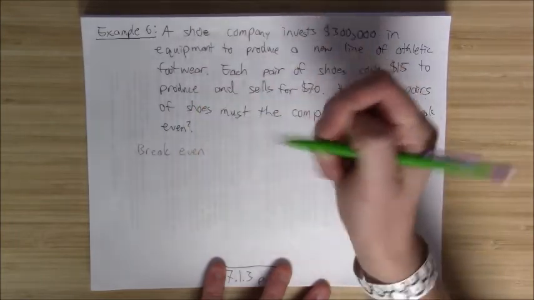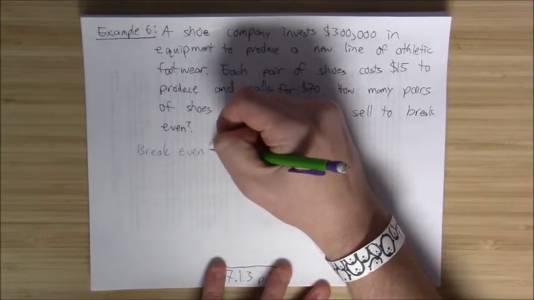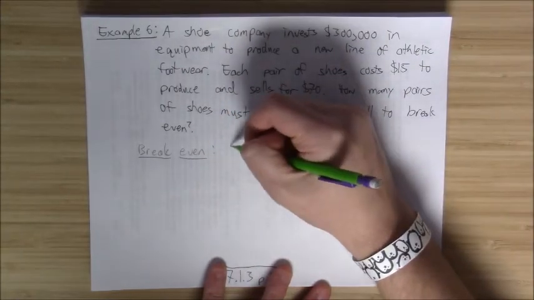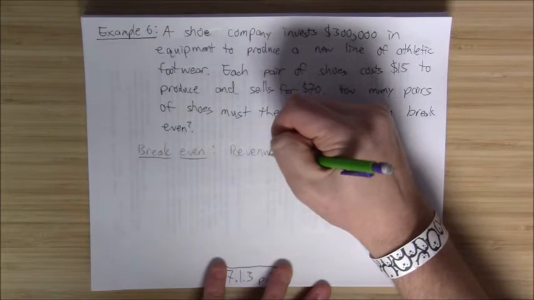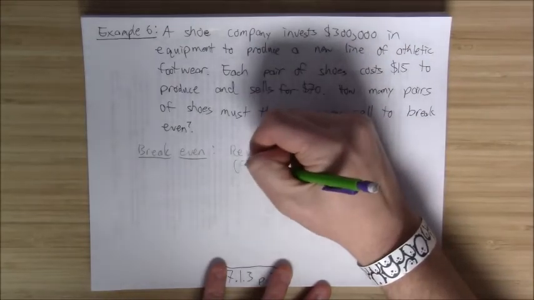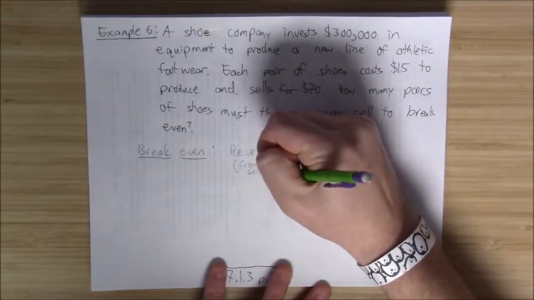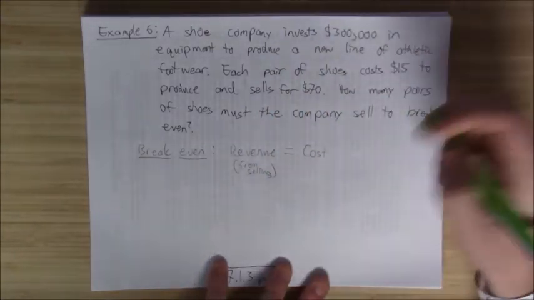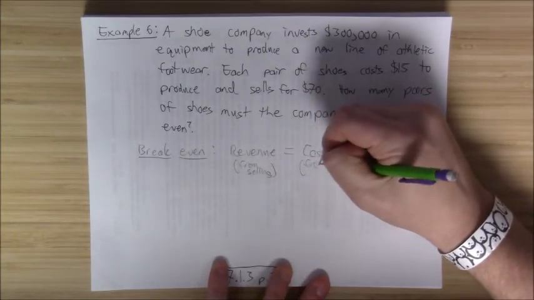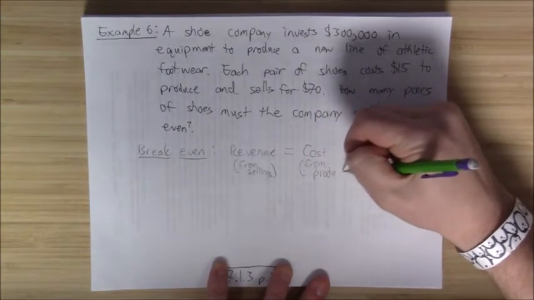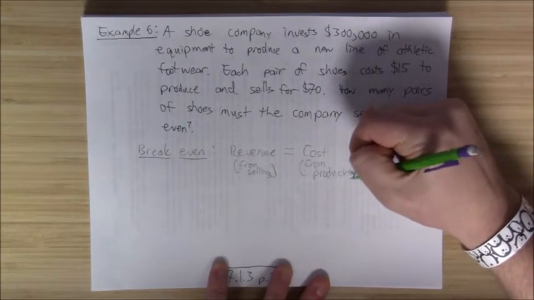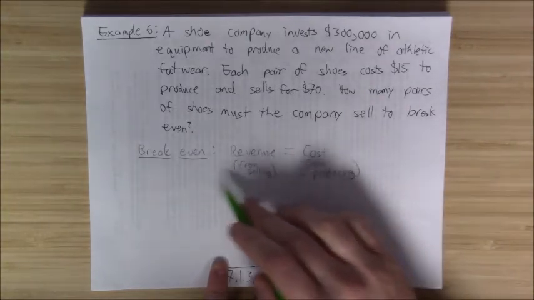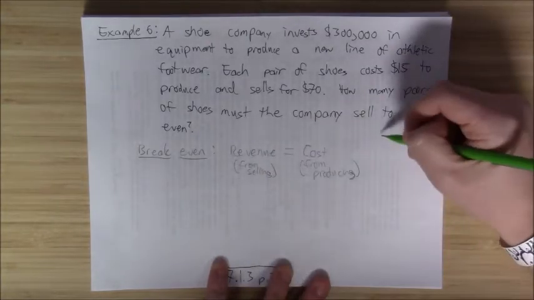Breaking even means that this is the point where your revenue, which is the money you take in from selling, equals cost, which is from producing, right? So whenever you make a product and want to sell it, there's a certain cost to produce it. And then revenue is how much you get from selling it. Breaking even is when you get a profit of 0.